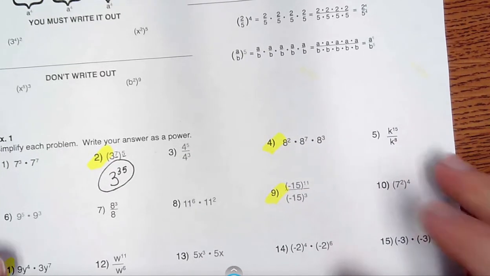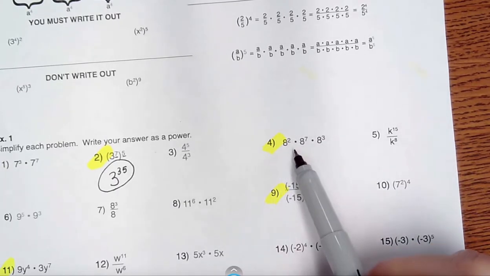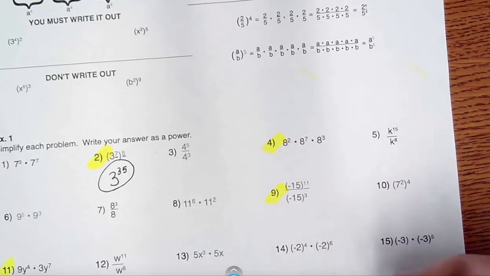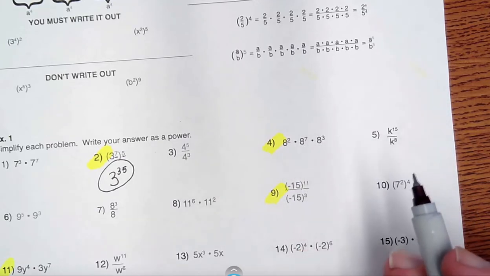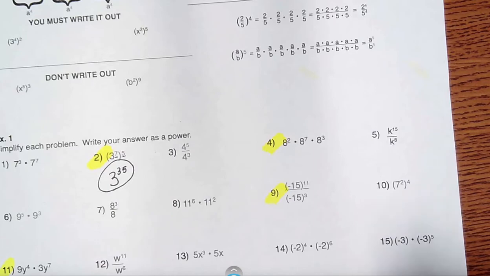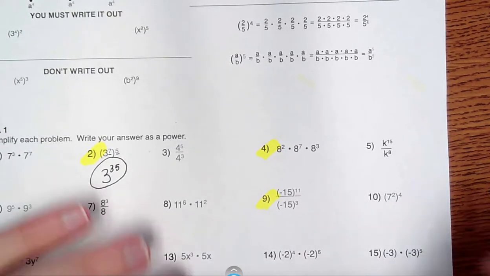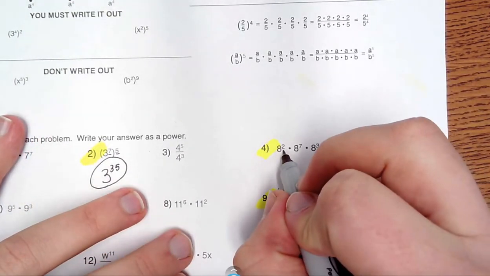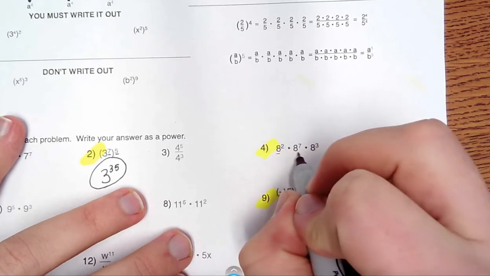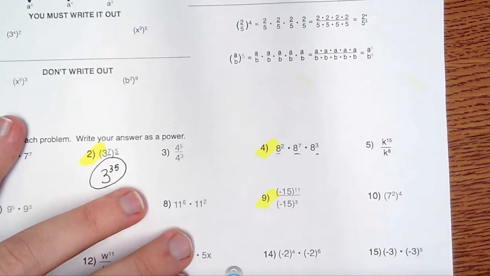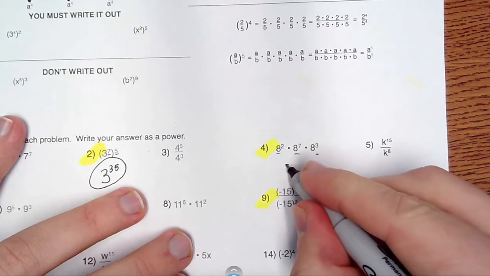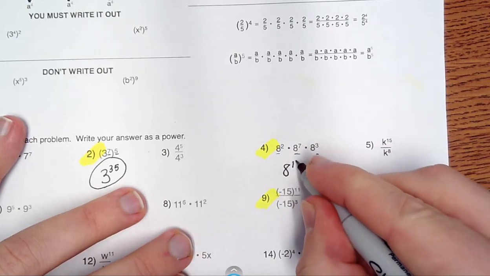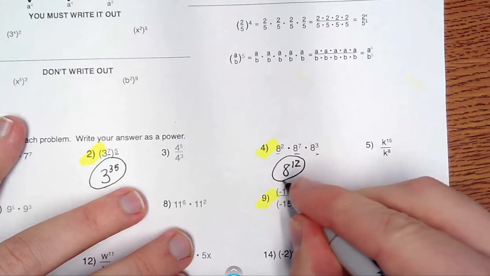On the next one, though, we don't have two exponents. We have multiplication, actually. So with these, multiplication, we always add. So I do have the same base, 8, 8, and 8, so I can just add up all the exponents. So 2 plus 7 is 9, plus 3 is 12. So I have 8, same base. My exponent is 12.